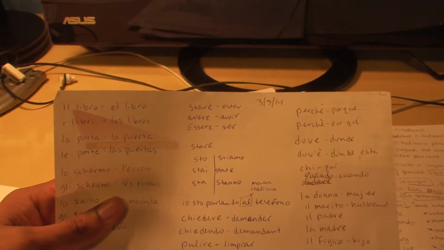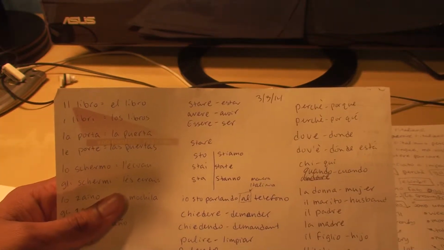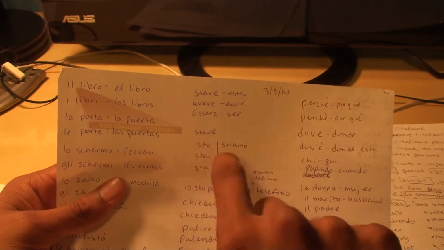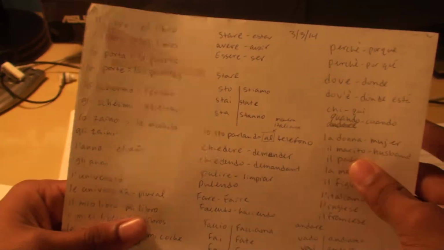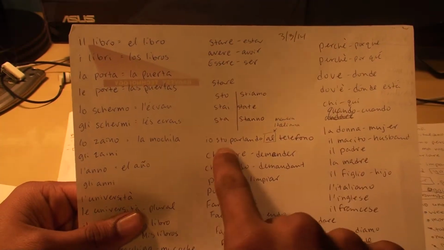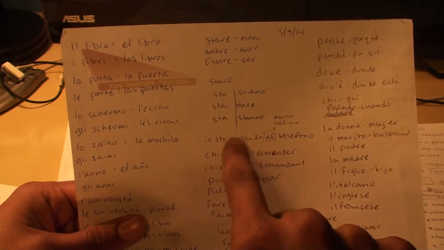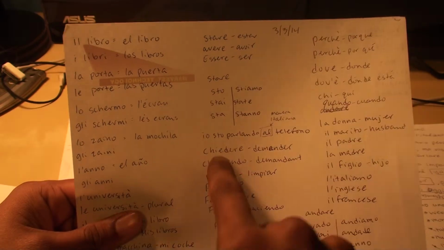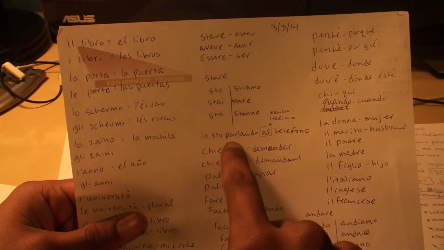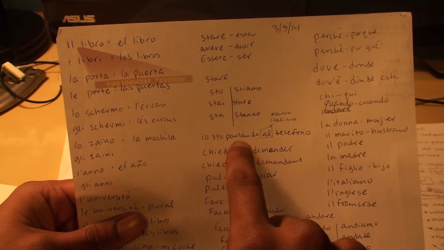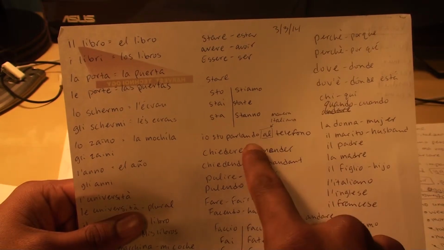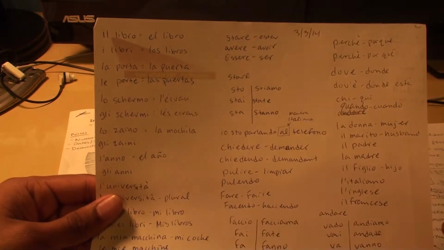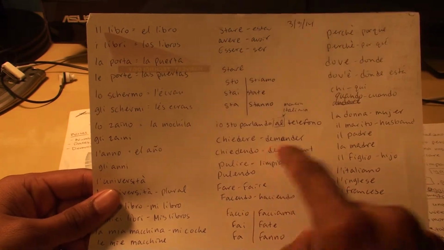So right away you can see that having these two languages under my belt helped me. Here I have the conjugation for stare, which is a useful verb when you want to say sto imparando, io sto parlando, the present progressive tense. So this was very easy for me to learn because the ando ending in Spanish, yo estoy hablando, is yo sto parlando. It's almost identical. And the verb parlare is the same as parler in French, right? So it was almost trivial for me to learn that.